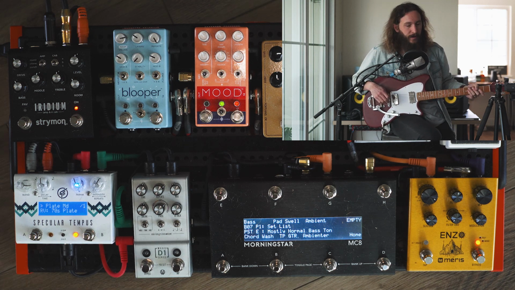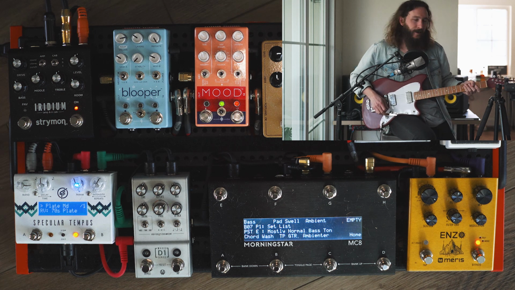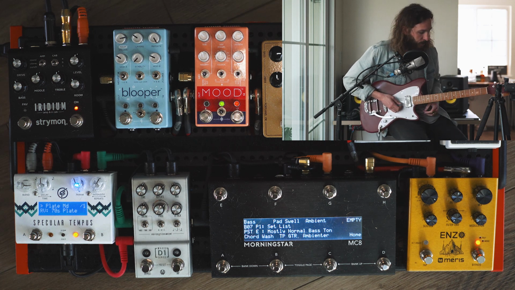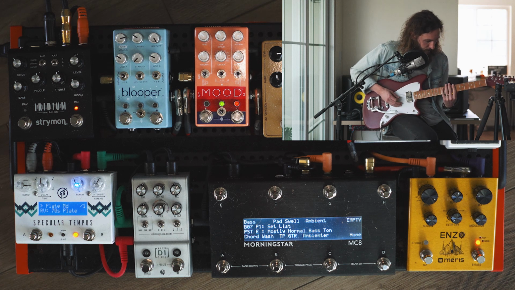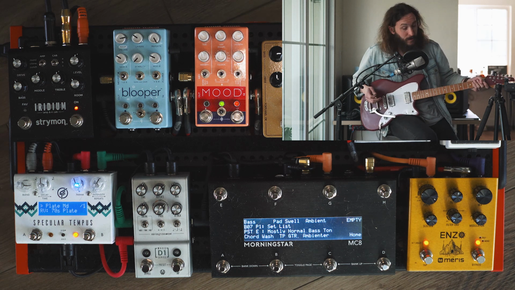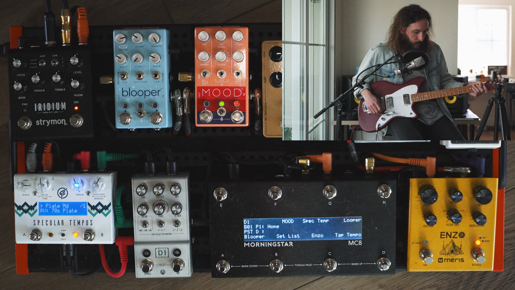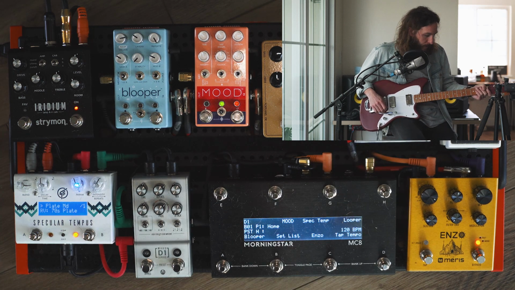I need to set it up so that it turns off the D1 when it does that, but it does take me to a really subtle plate reverb, which is better for bass. It's not bad. This is a good time to turn that looper back on.